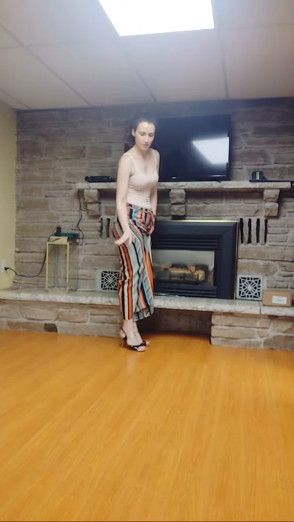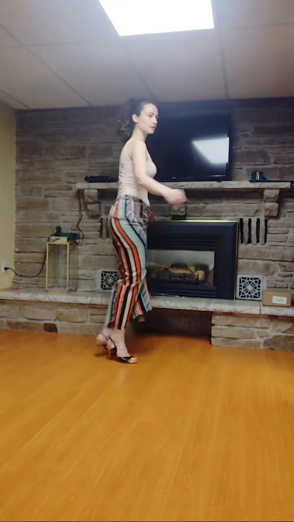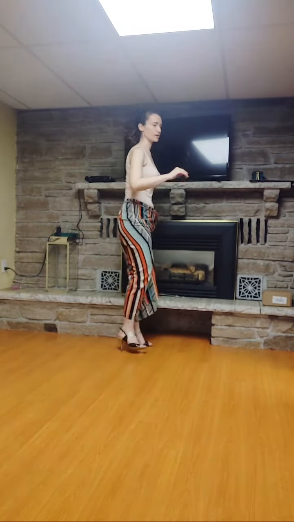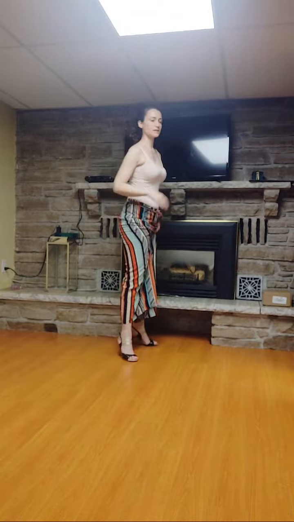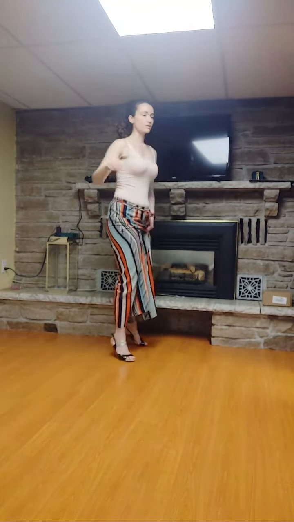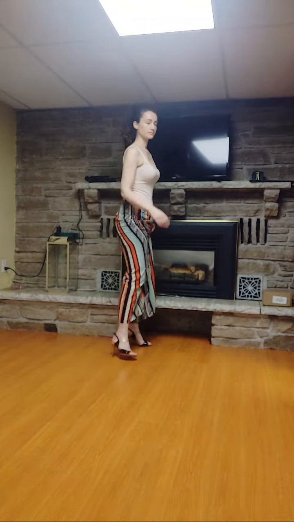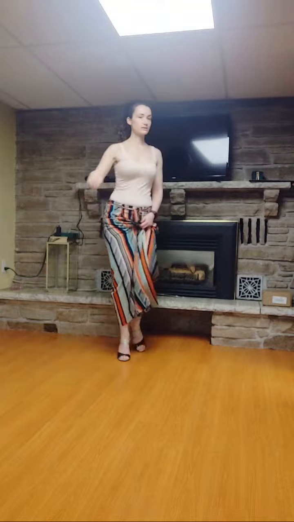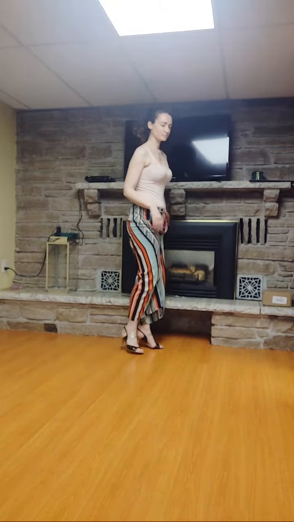Then you have the option of a low flick. Let's correspond to the front: no flick, right? Or a low flick at the front, a little bit of a kick.